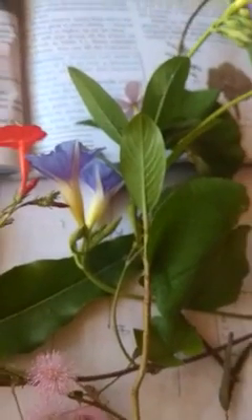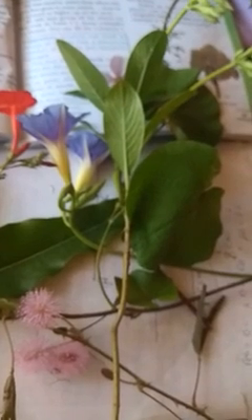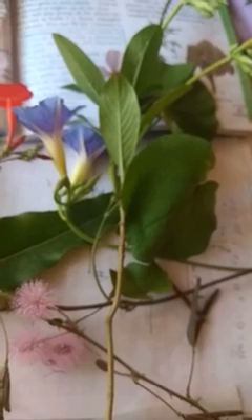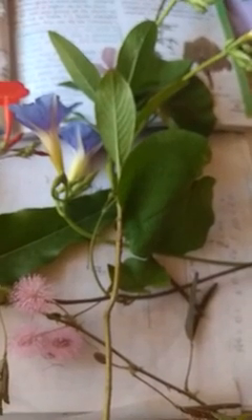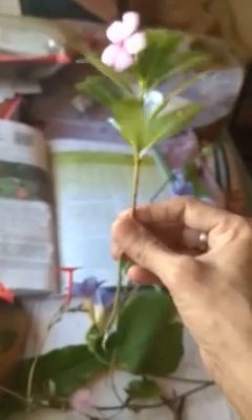Based on the characters, most plants, on the basis of types of leaves, the basis of the stem, whether tender or can be bent or not, or thicker, the size of the plant, are classified into three categories as herbs, shrubs and trees. So what are herbs? Here is a small plant. What is the size of the plant? It is comparatively smaller.